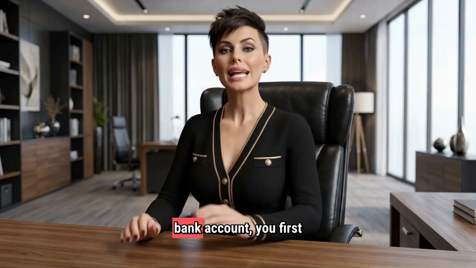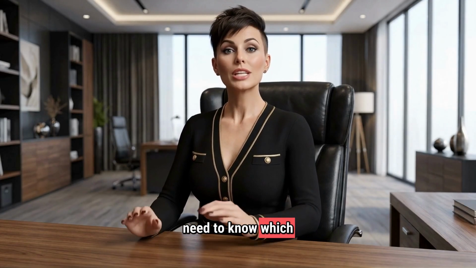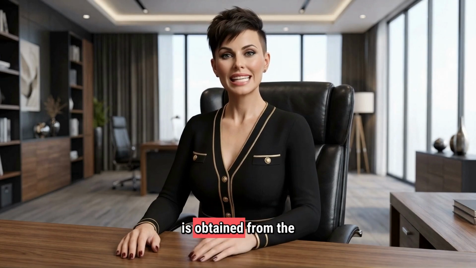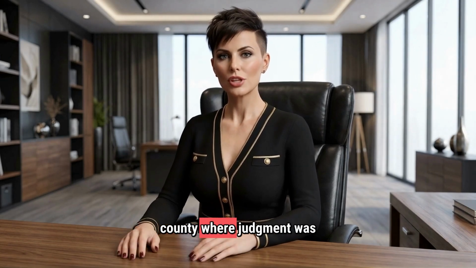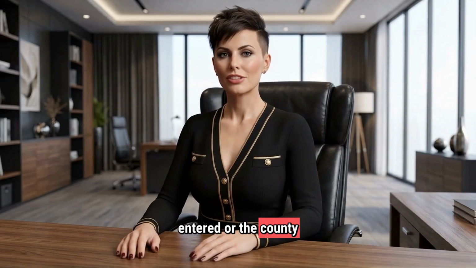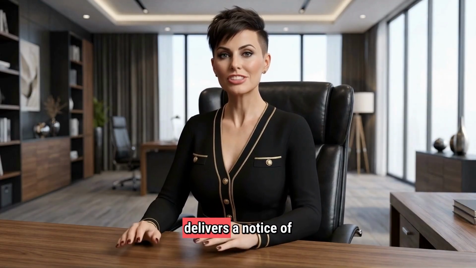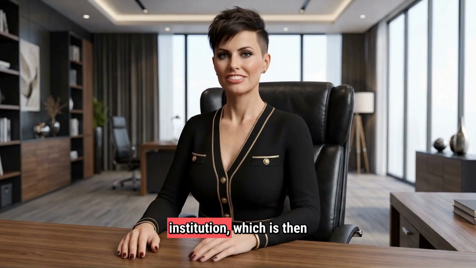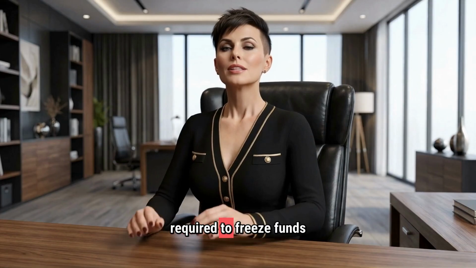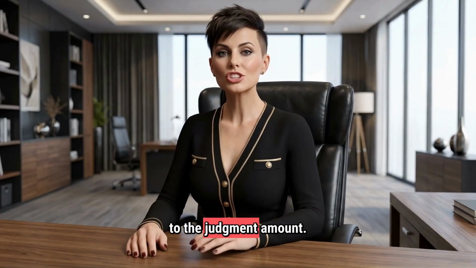To levy on a bank account, you first need to know which financial institution holds the account and the specific branch. A writ of execution is obtained from the court clerk in the county where judgment was entered or the county where the debtor's property is located. You deliver the writ along with a levy instruction to the sheriff or marshal with jurisdiction. The sheriff or marshal delivers a notice of levy to the financial institution, which is then required to freeze funds in the account up to the judgment amount.